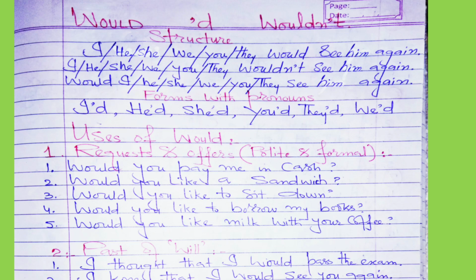Now the interrogative sentences, we use this क्योंकि ये जो would है ये मॉडल ऑक्सिलरी वर्ब है, ये क्वेश्चंस बनाने के लिए भी इस्तेमाल होता है. We put this would at the beginning of the sentence. Would I see him again? Would he see him again? Would she see him again? Would we see him again? इसी तरह हम बहुत से क्वेश्चंस तमाम प्रोनाउंस के साथ बना सकते हैं.